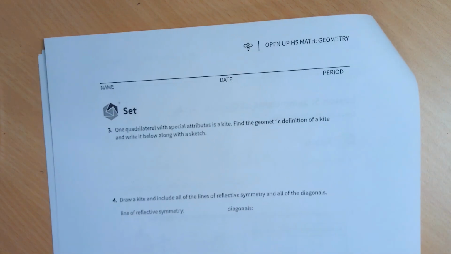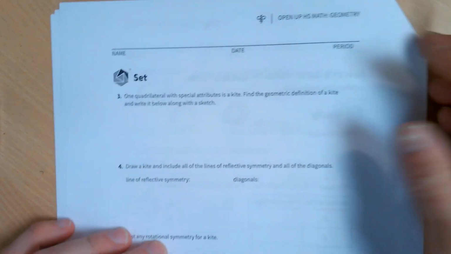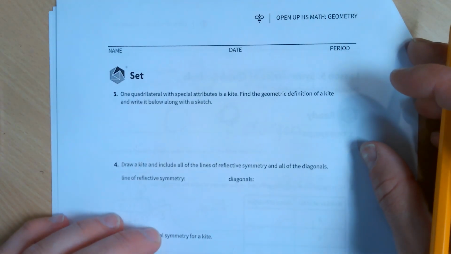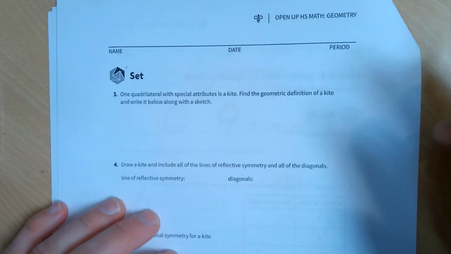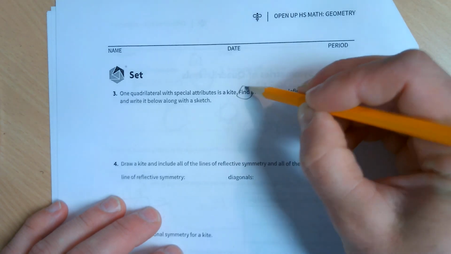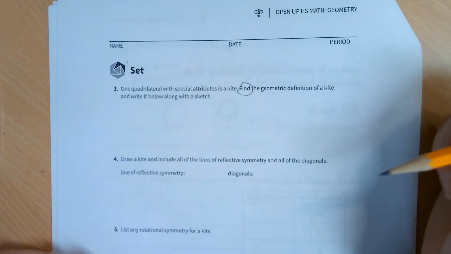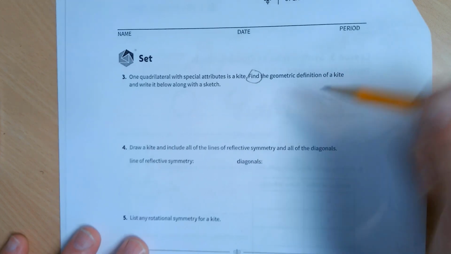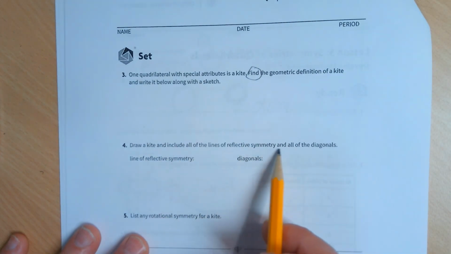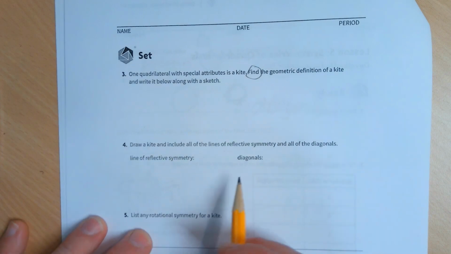One quadrilateral with special attributes is a kite. Find the geometric definition of a kite and write it below along with a sketch. Okay, find it. I guess you have to use the internet. No problem for you guys. Draw a kite and include all the lines of reflective symmetry and all of the diagonals.